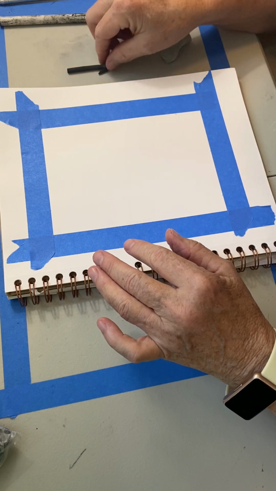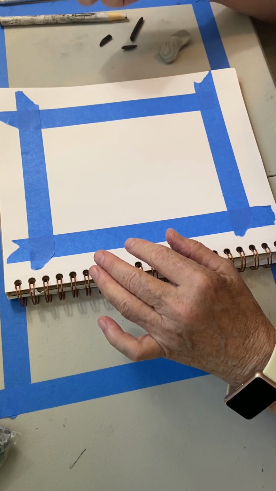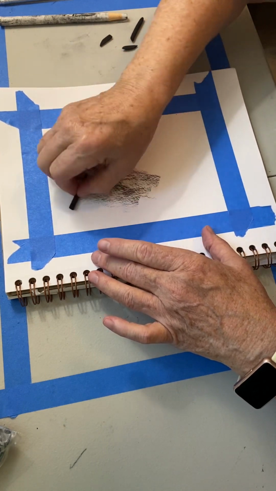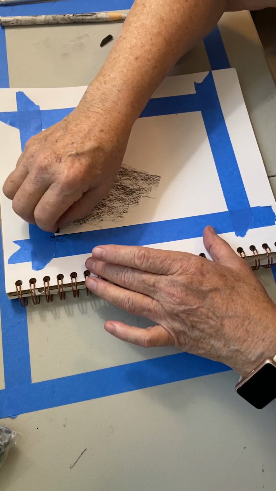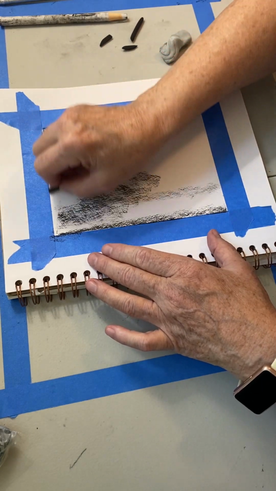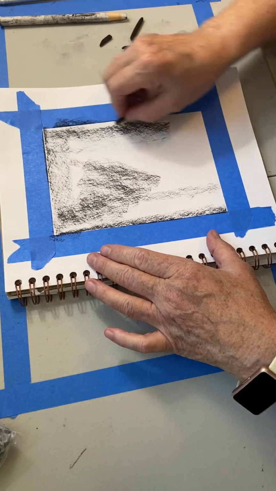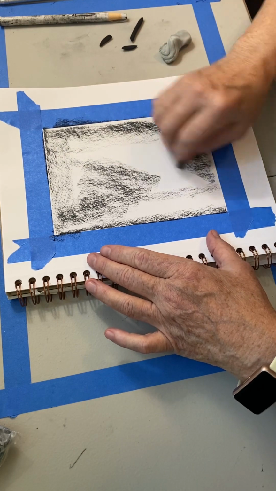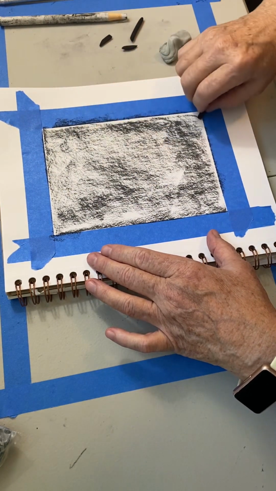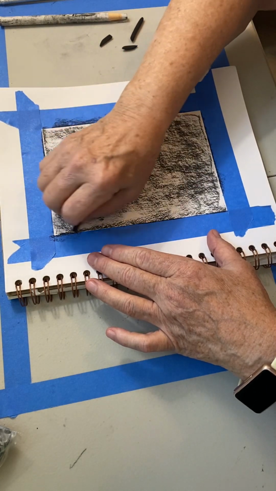So we're going to start with our willow charcoal, and we're just going to very lightly go over this on the side. Don't worry too much yet about getting it into the corners. We're going to blend all of this. We'll be doing a lot of blending today. So I'm just going to try and get it somewhat even.